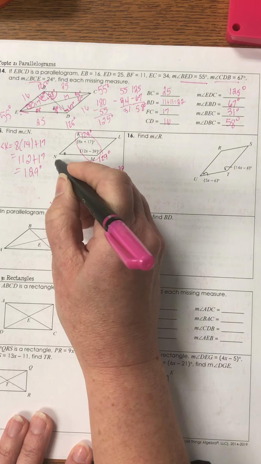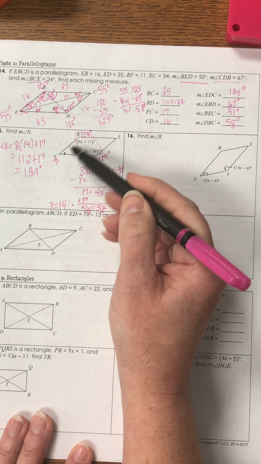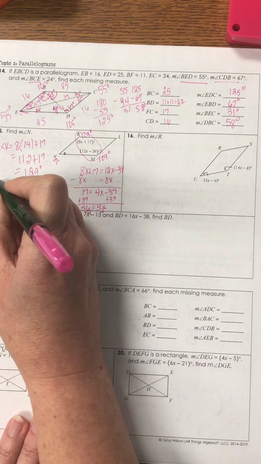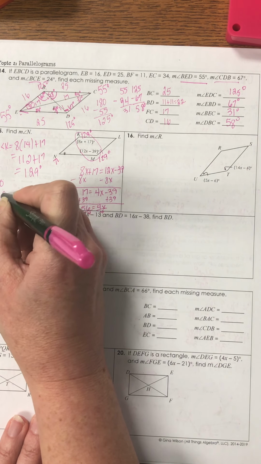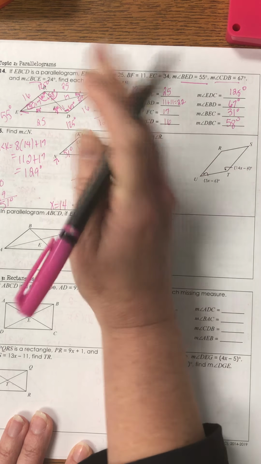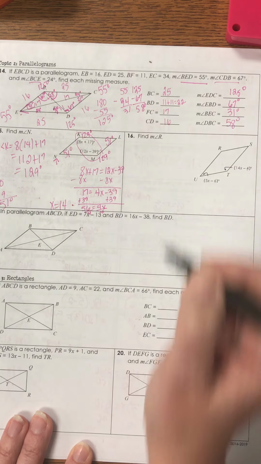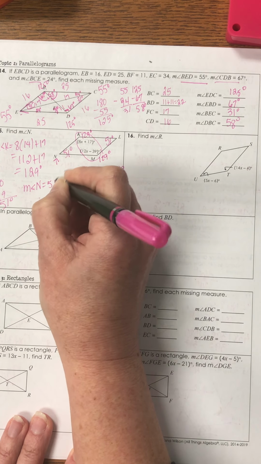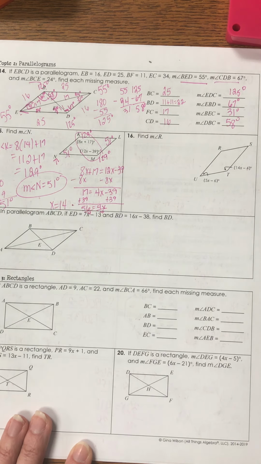We're asked to find angle N. Well, K and N and M and N are supplementary to each other. So I can do 180 minus 129, and that gives me 51 degrees for angle N and angle L. So the measure of angle N is 51 degrees.